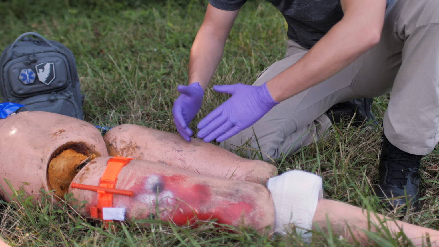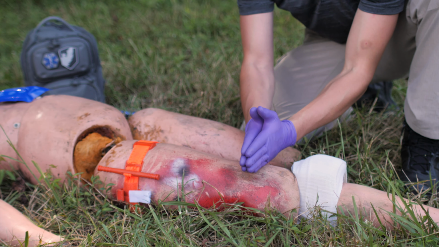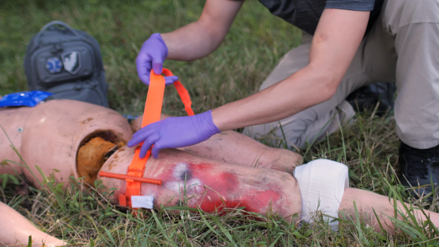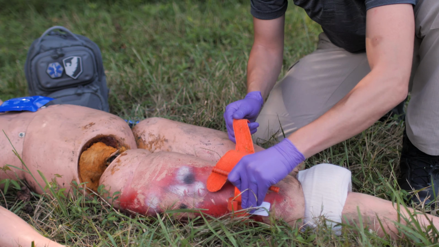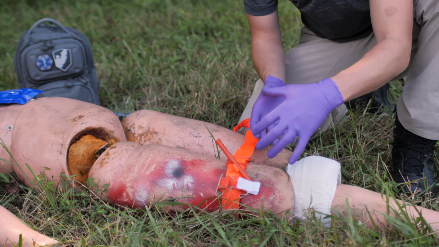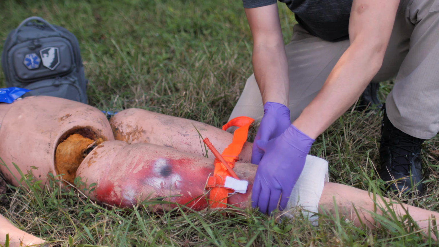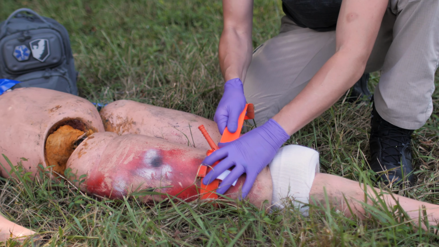Now, the last thing we want to do is we want to take this tourniquet and we want to reposition it down here 2 to 3 inches above the wound, and we're just going to have it loose but in place in case something happens and we have to retighten it. So I'm going to move this down here. It's going to be 2 to 3 inches above the wound, but remember that we can't put it on a joint or on that bone. So we're going to have to go just above that knee joint so that we're actually compressing tissue.